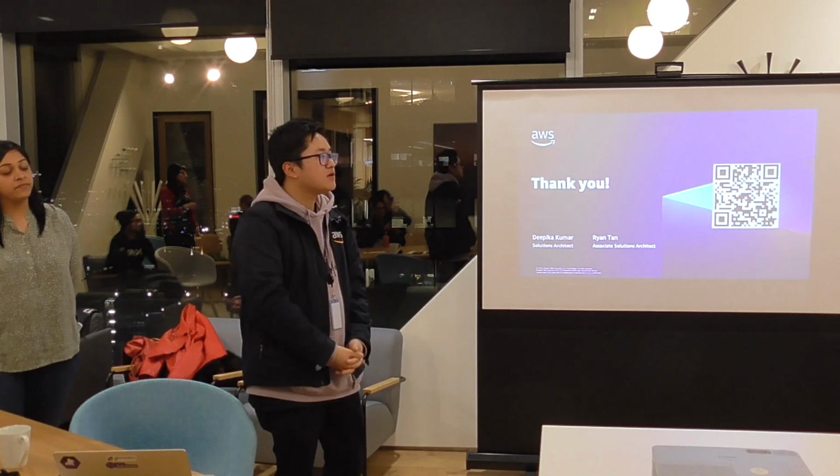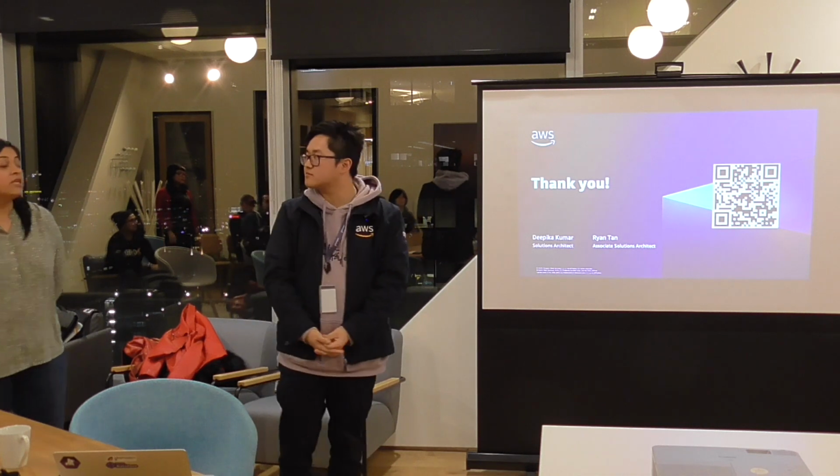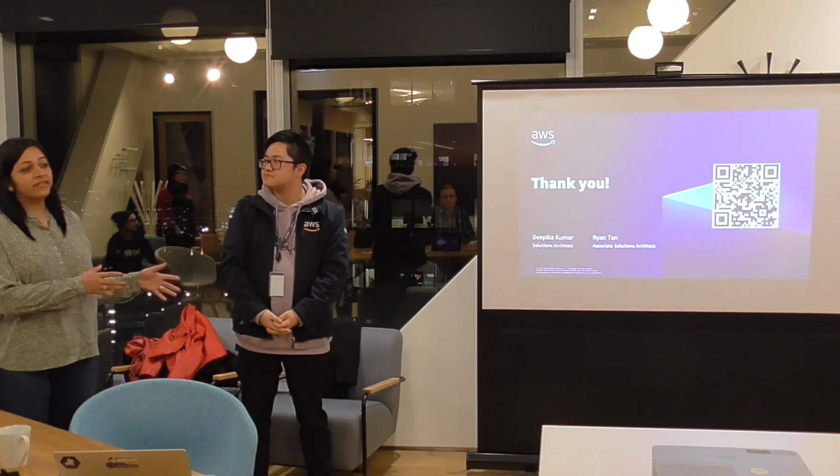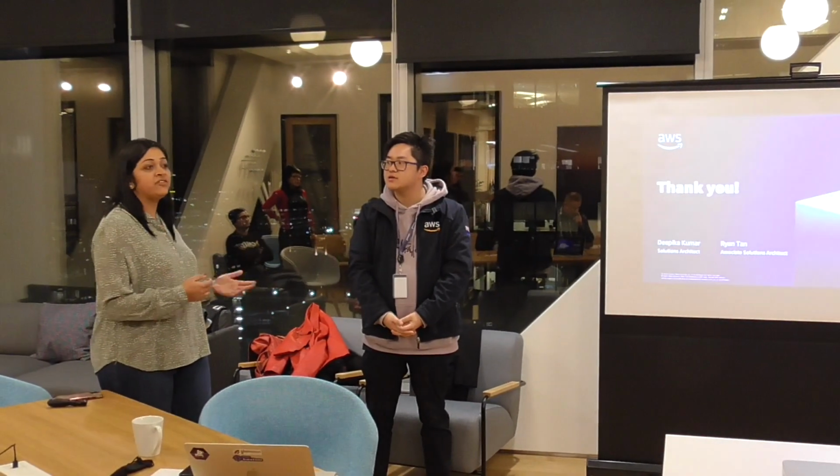So instead of using GitHub, can you use something like Bitbucket or another repository? At the moment, these are the extensions which are added by our service team, but we take these feature requests and pass them on to the service team. In future, they will be.